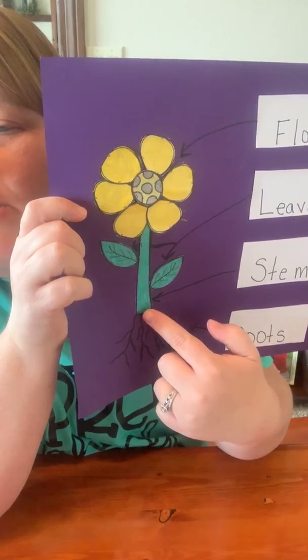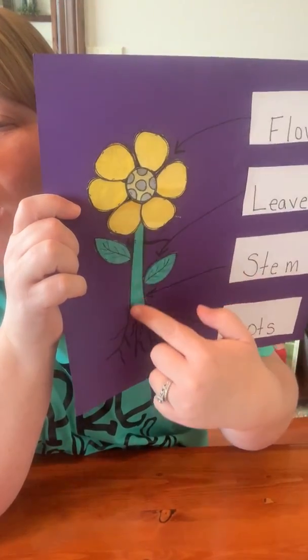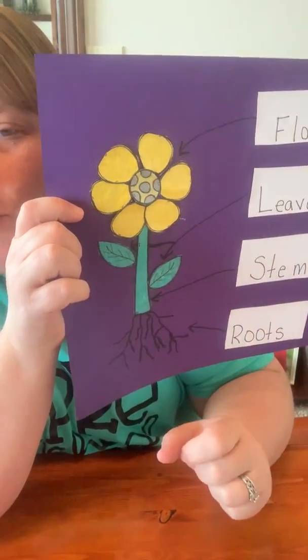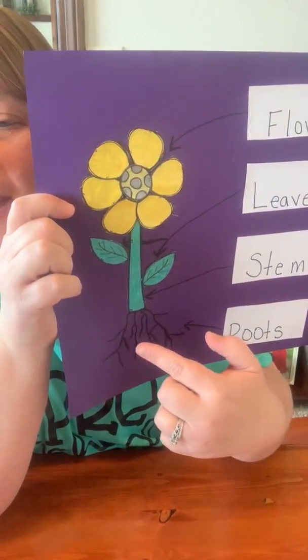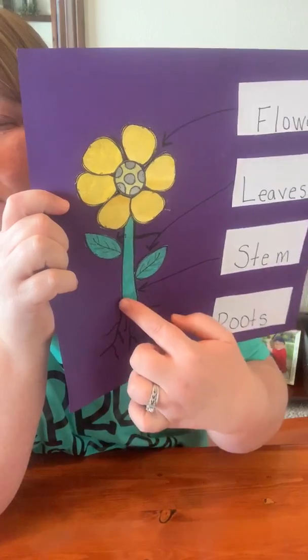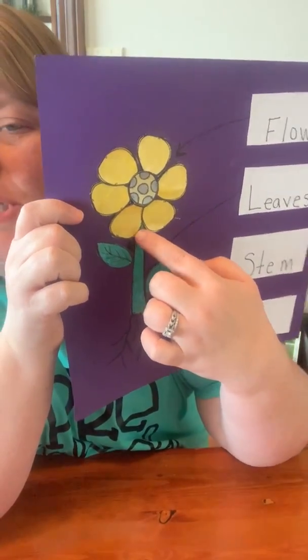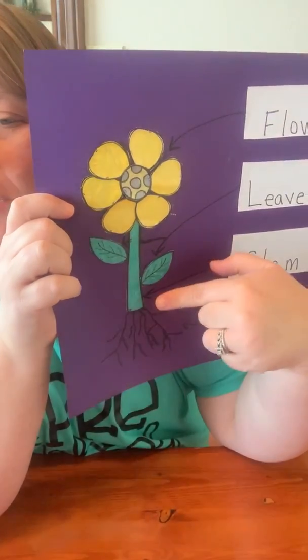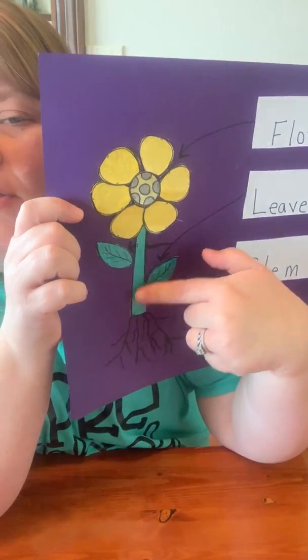Do you remember how we used that? That is like a straw. If you remember, we went so that it could soak up all those nutrients and water from the roots and take it up to the flower. So it carries all the nutrients.